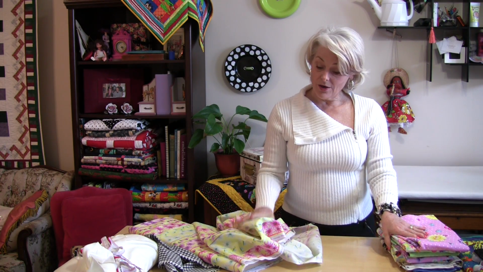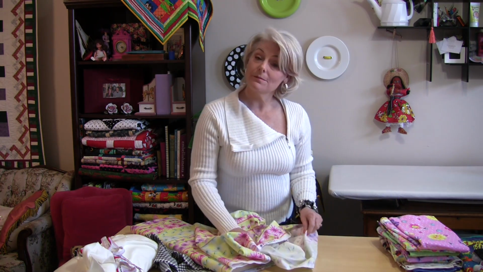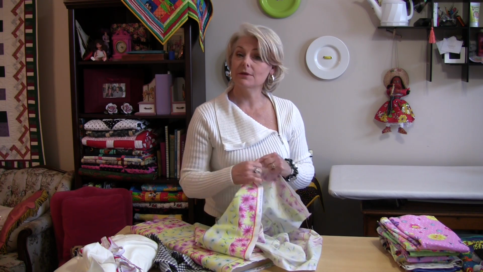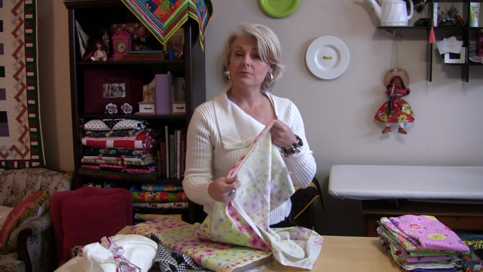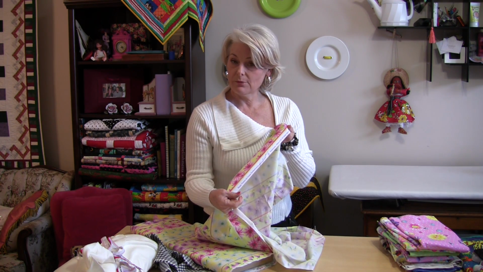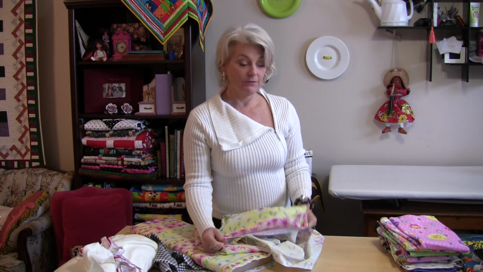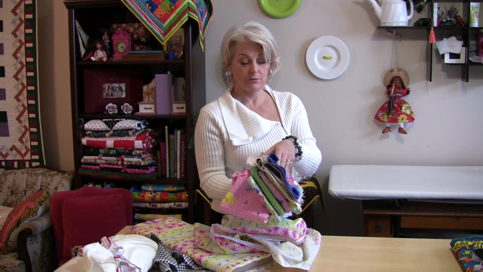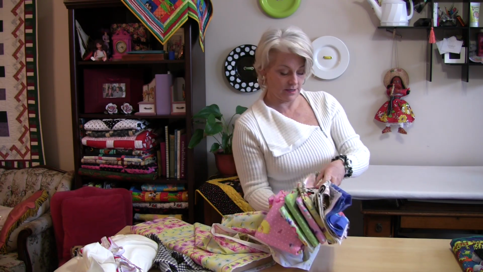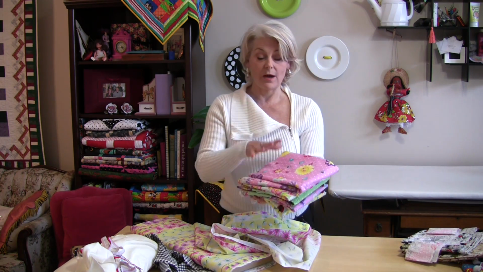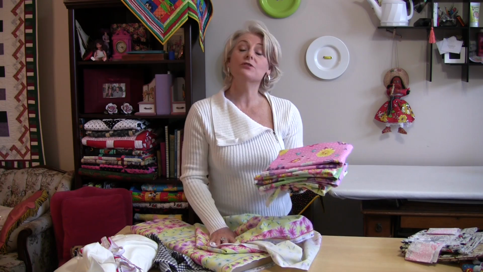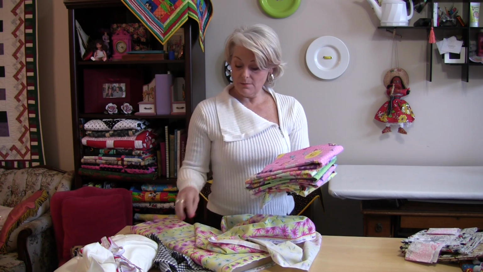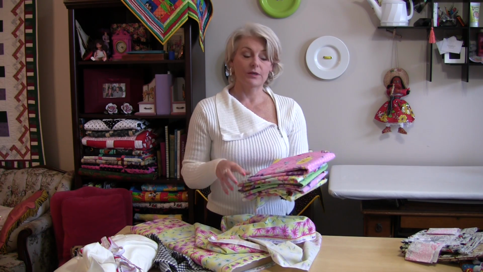But the other thing you can do is match up your fabric with the same company, the same name. For example, this fabric here is called Happy Flowers. It came with all of these different fabrics. Whoops, not all of them, I got a couple extras hiding in here. These fabrics are the coordinates, so it doesn't matter what I use, I know they're going to match.